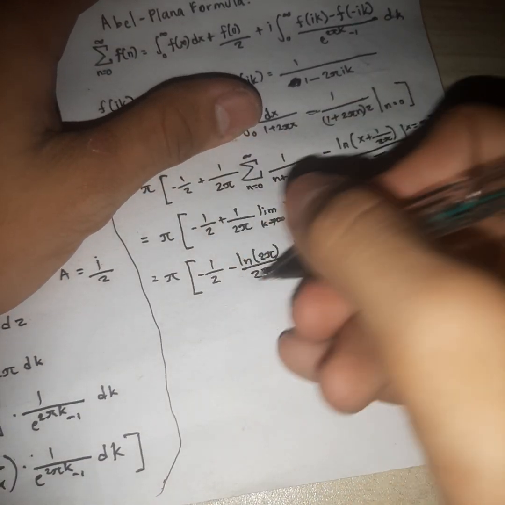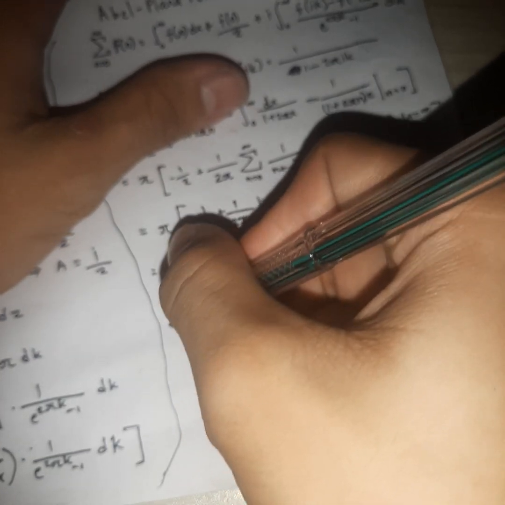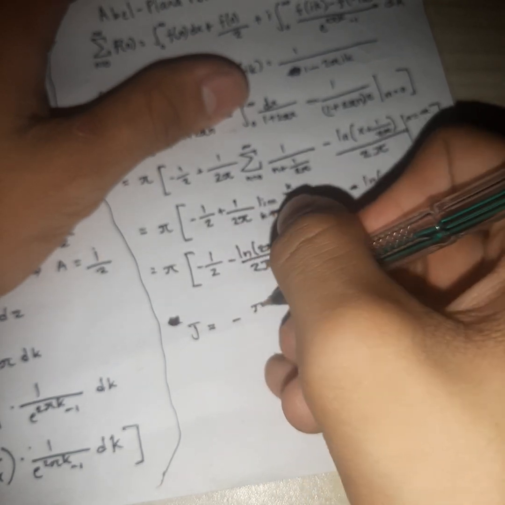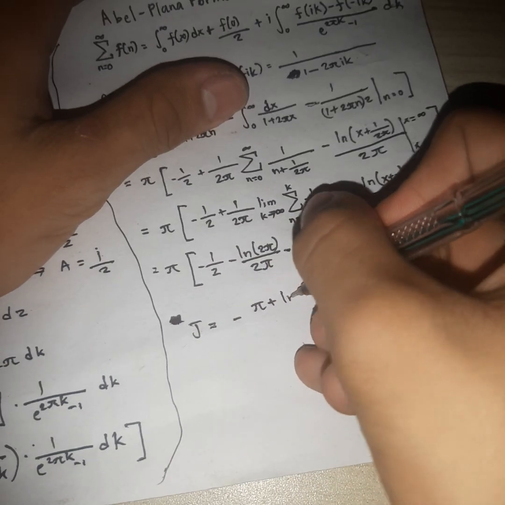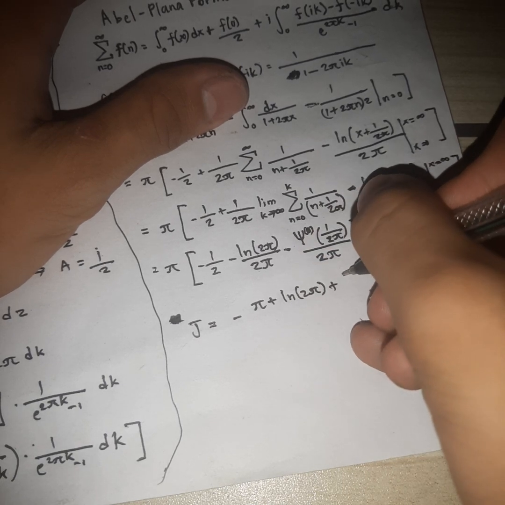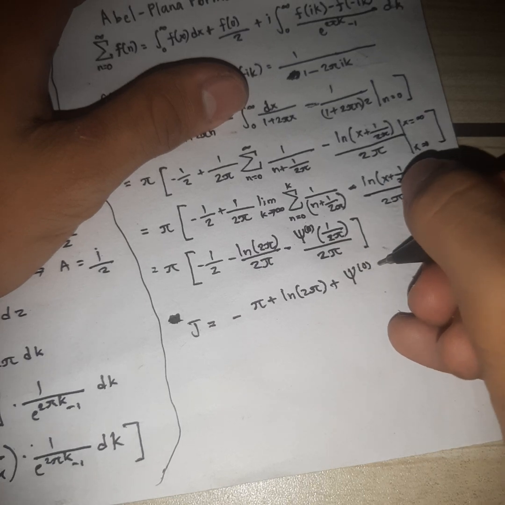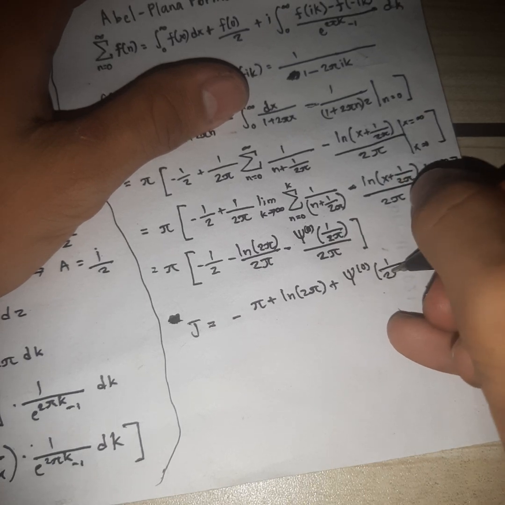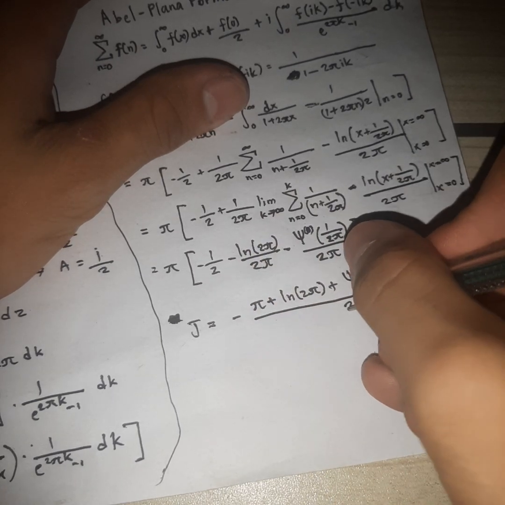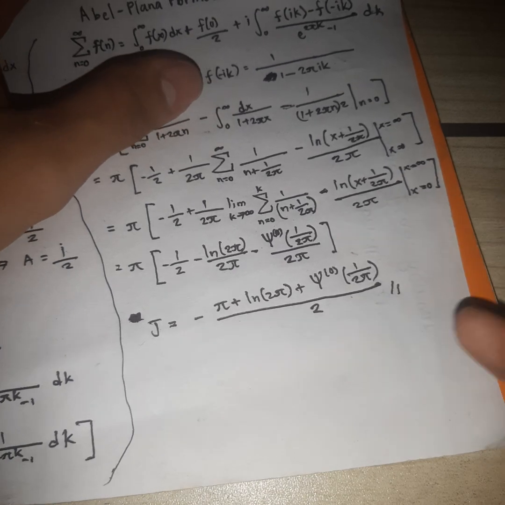And by simplifying a little bit here, our final answer will become negative pi plus ln 2 pi plus the gamma of 1 over 2 pi, over 2. So now this is our final answer to the problem.